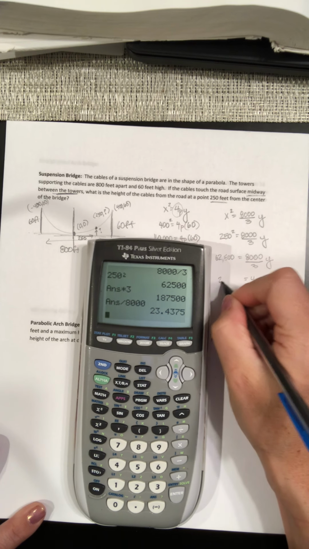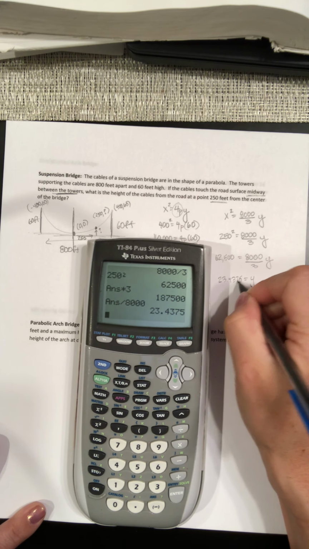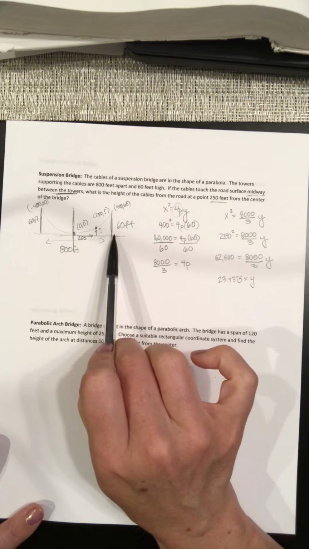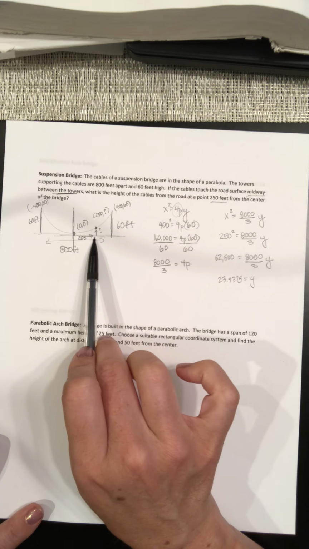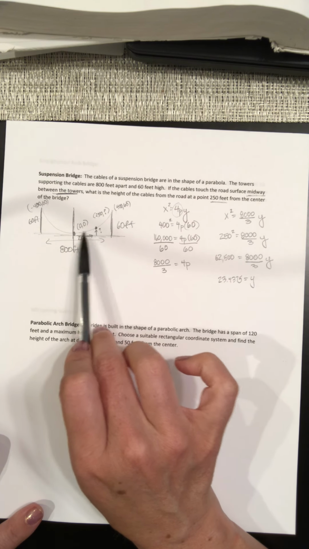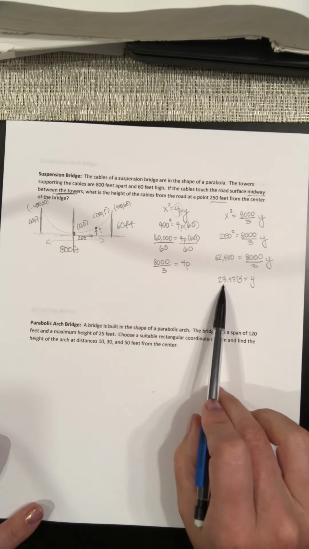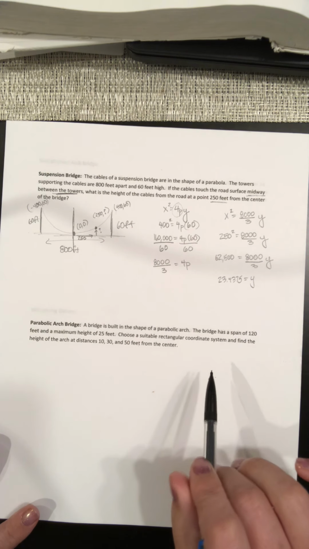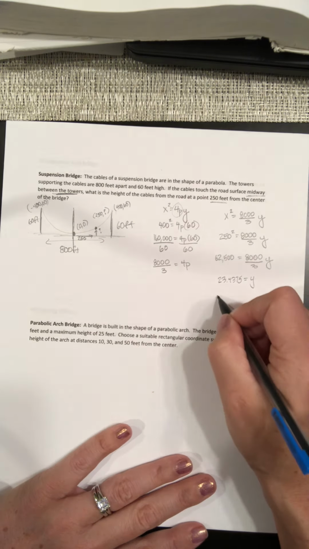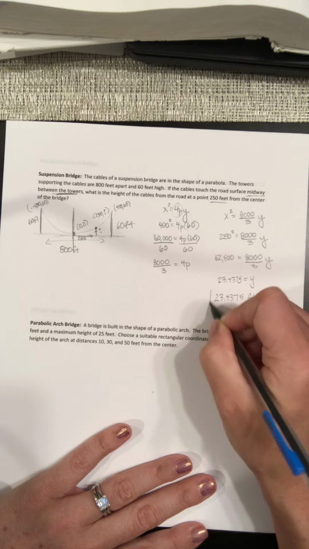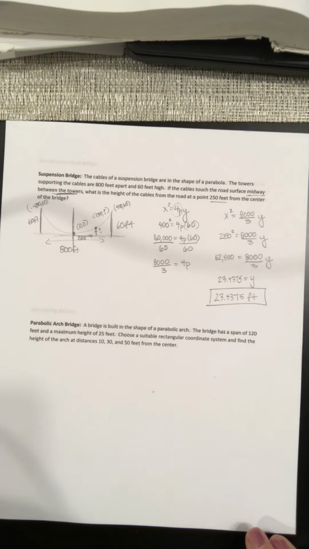So y equals 23.4375. If you think about it, 400 is at a height of 60, and at 250 we should be increasing, but remember it increases much faster as you get towards the end. So 250 at a height of 23, 24-ish feet, that seems reasonable. So this is our height there. We first had to write the equation, then we had to plug in. Similar idea to what we're going to do here.